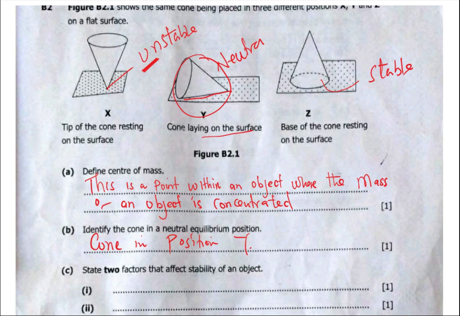But for stable, when you tilt it, it comes back to its original position. But for unstable, when you try to push this cone this side, it will fall off this side. This is for unstable. I hope I've explained.